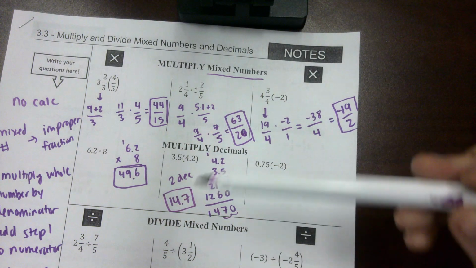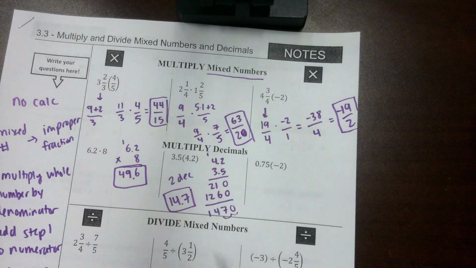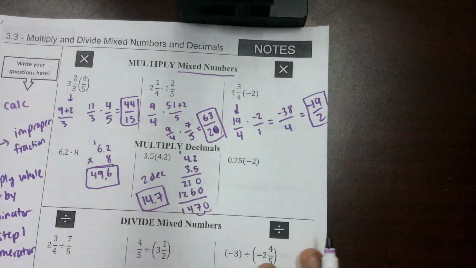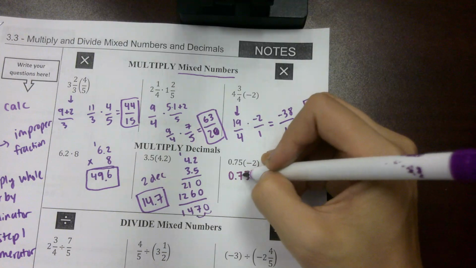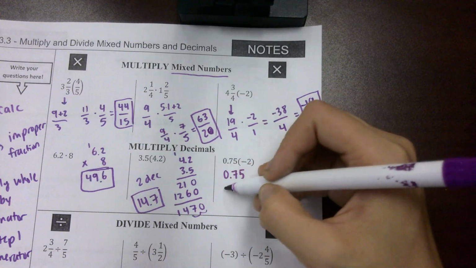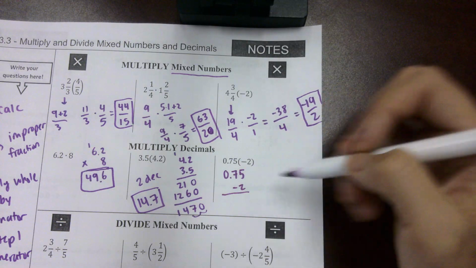So like I said, because it's decimals, it's really just your vertical multiplying, and then you just add the decimals at the end. All right, last one. We have 0.75, but we're going to pretend that that's like 75, and then we have -2. So we're going to do the negative at the end. We don't care about it right now.